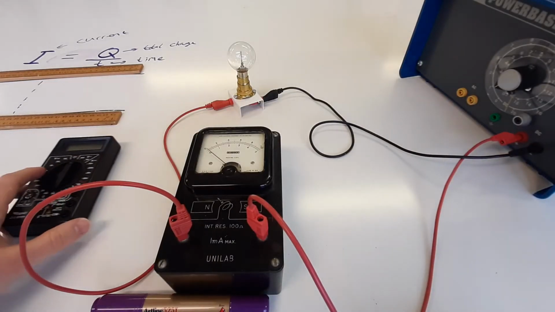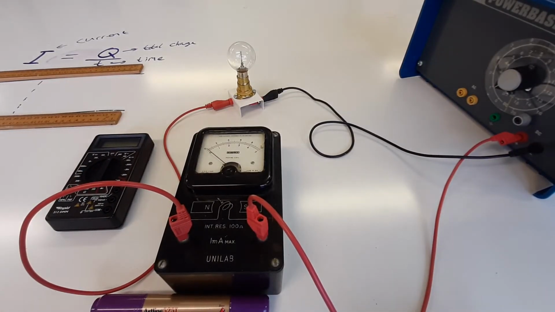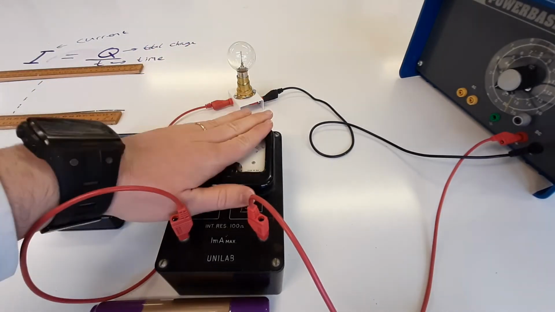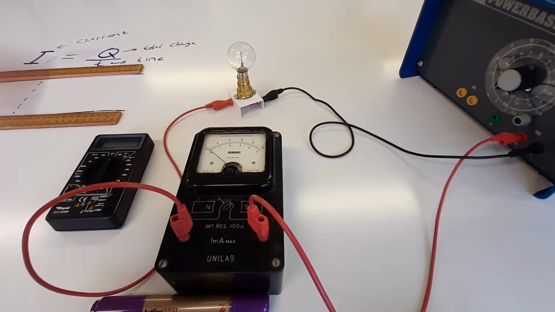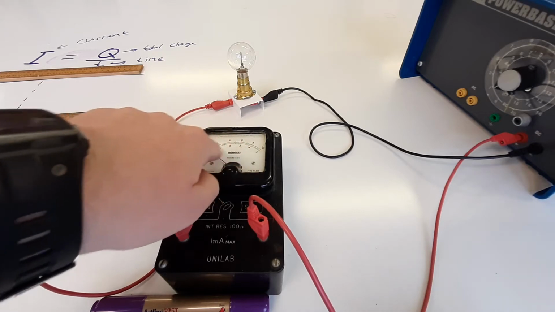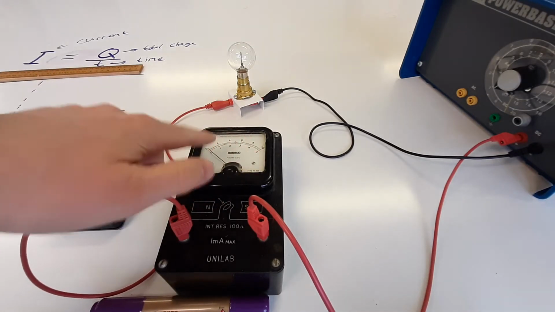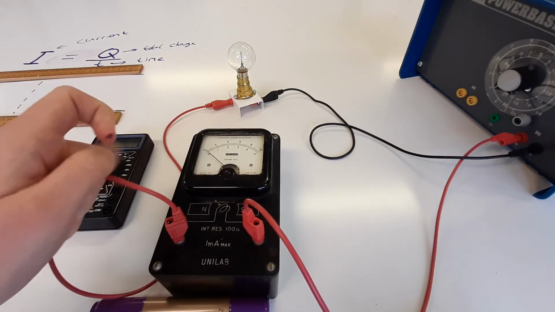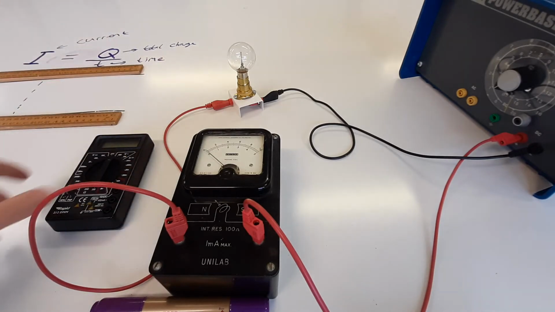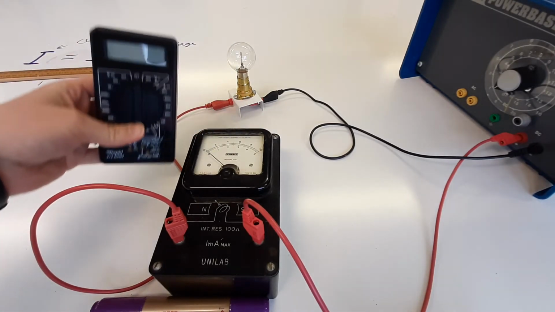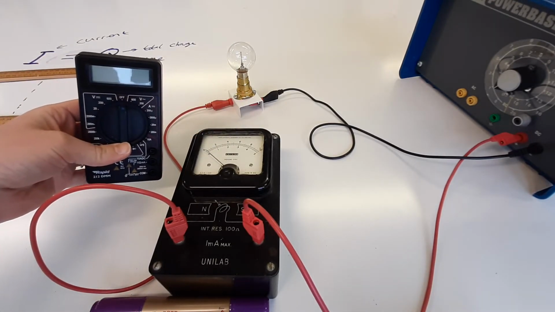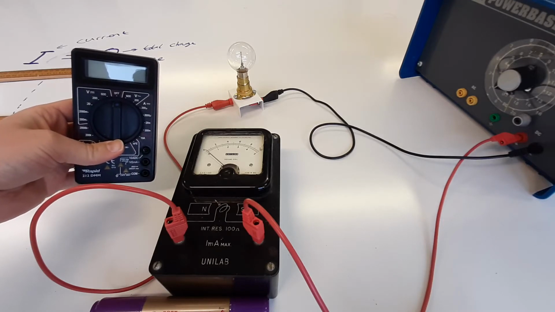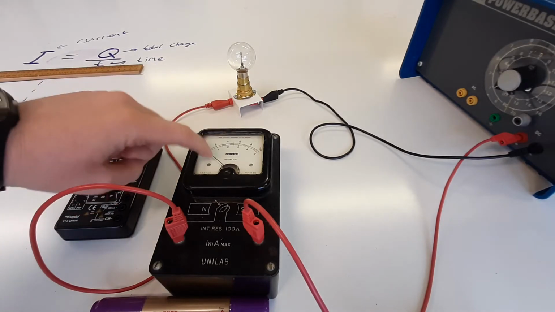Right, now what we're going to do is show you 2 types of ammeter. This is an analog ammeter, and you can see it's got this cool old school sciencey dial on there. If I wiggle that around, you can see the dial moving around a bit. More on that later. This is a digital ammeter, and this is the one that you're going to be using pretty much all the time. I don't think many people use the analog one anymore.